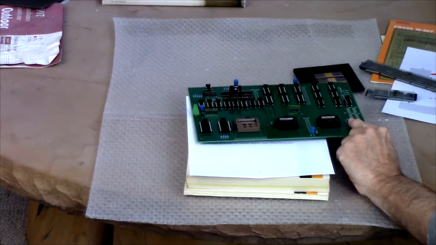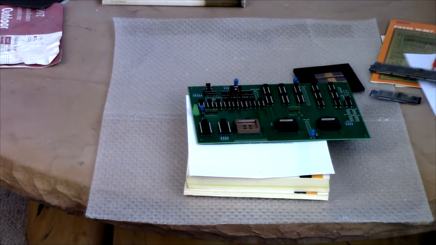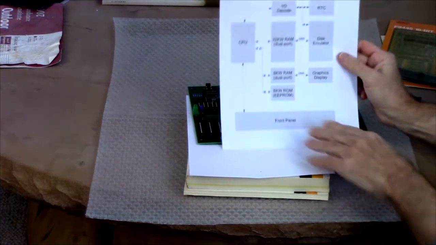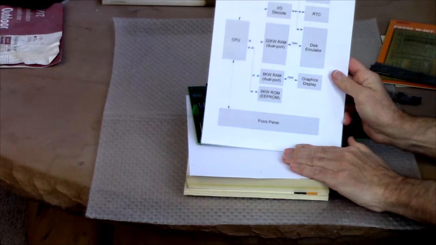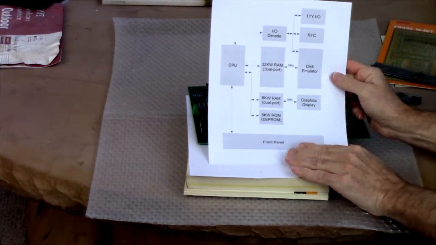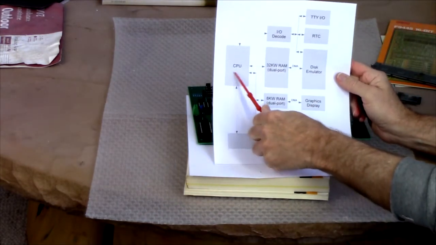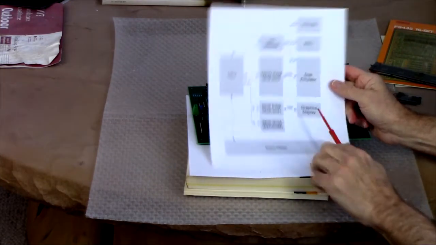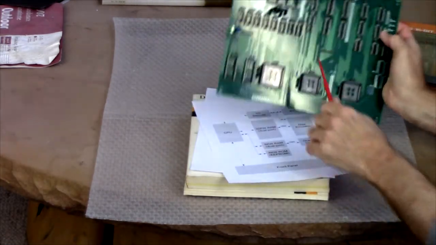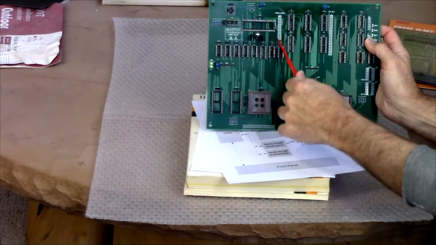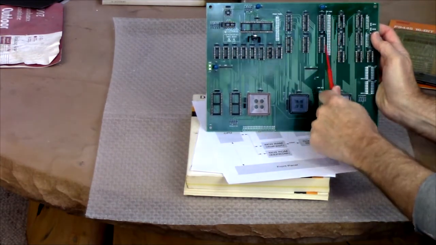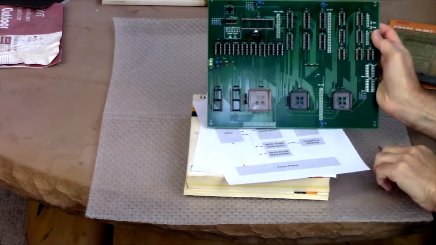Let's see. So we can look at the architecture here that I've come up with. I've got my processor, which can connect to a front panel. Oh, yeah, okay. So here's the front panel port right here. I/O bus and DMA bus. Oh, okay. So let me back up.